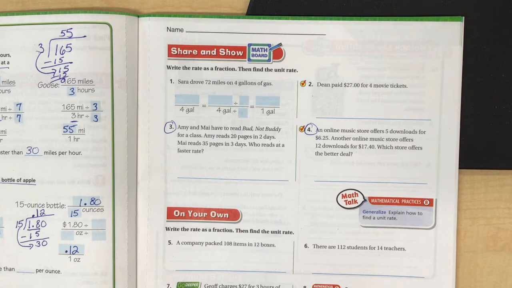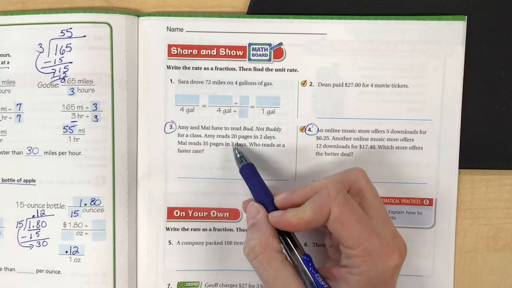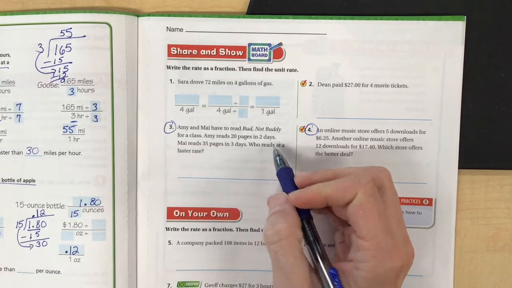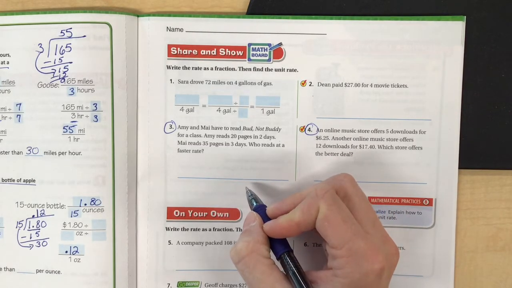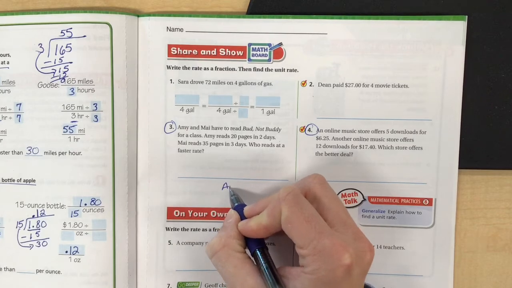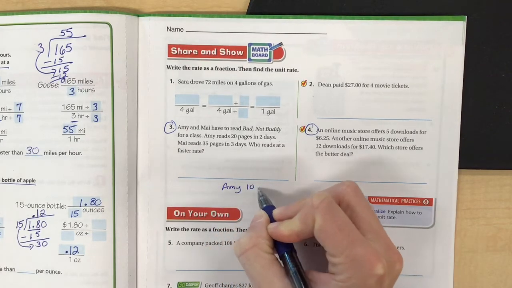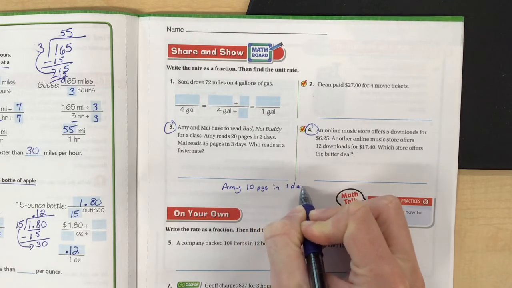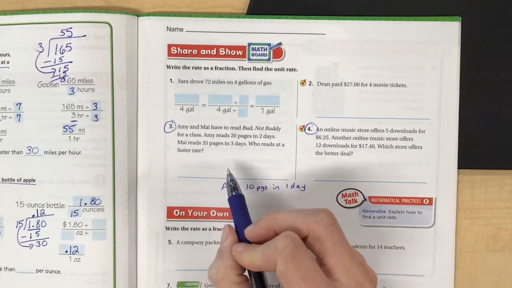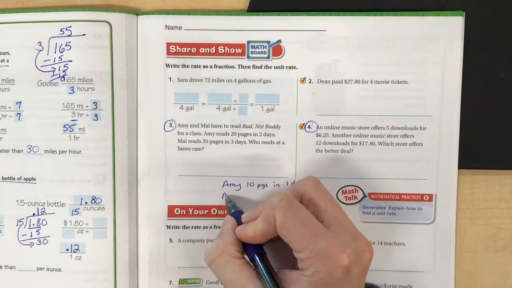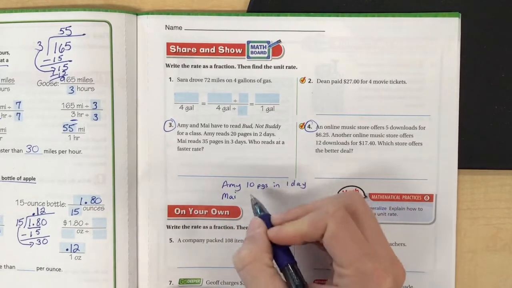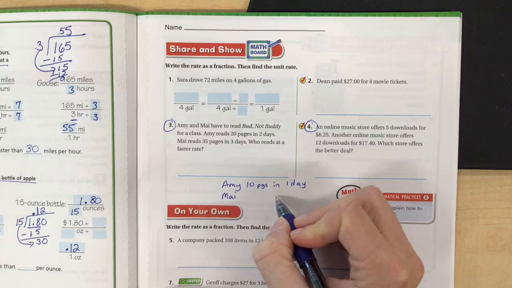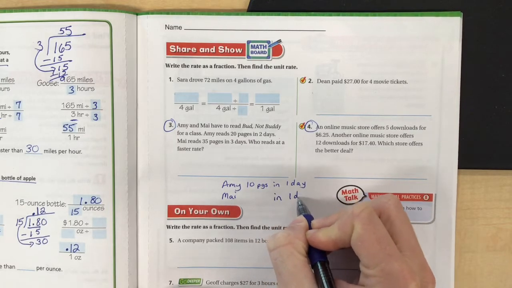So Amy and May have to read Bud, Not Buddy for a class. Amy reads 20 pages in 2 days. So how many pages would that be in 1 day? Well, Amy would read 10 pages in 1 day then. And it says May reads 35 pages in 3 days. So May is going to read 35 in 3 days. So how much would she read in 1 day?